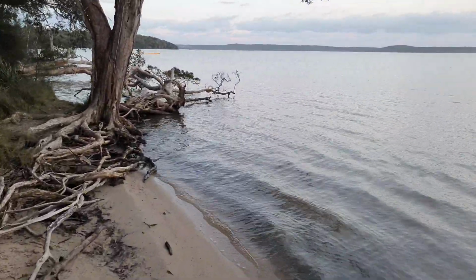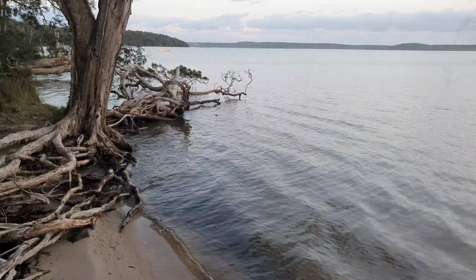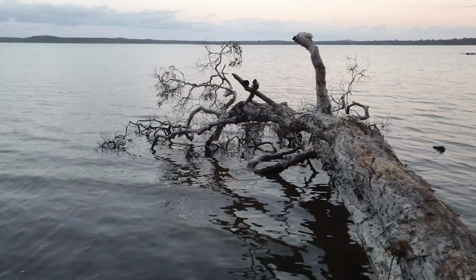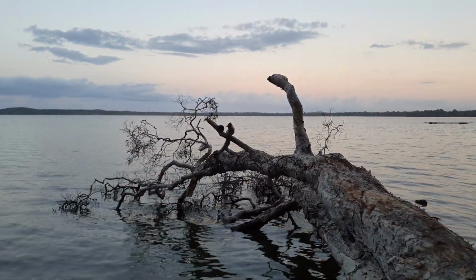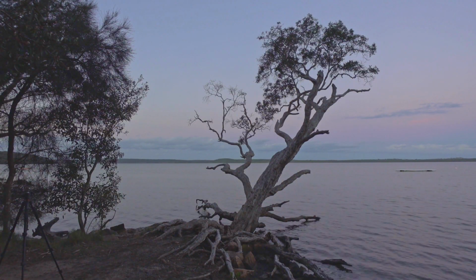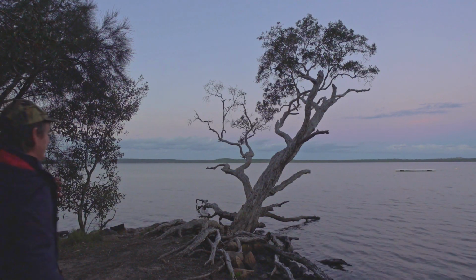Got a couple of fallen trees here. See, that could be so nice too. Like, look, up close like that. That could be such a nice shot like that. Look at that. This is going to look amazing. Get some nice twilight shots. Let's go and get the gear out of the car and set up some photos.